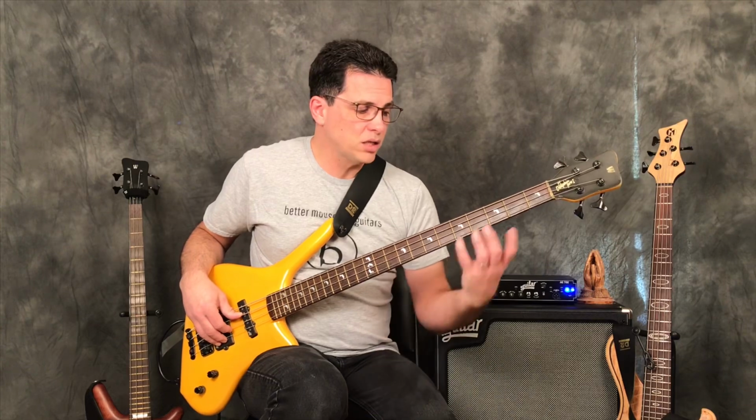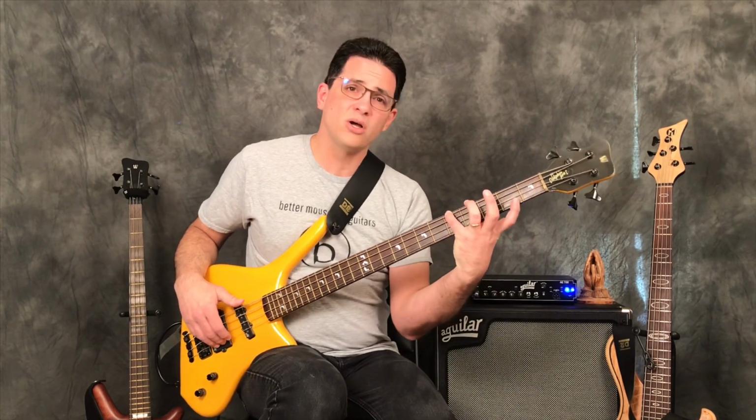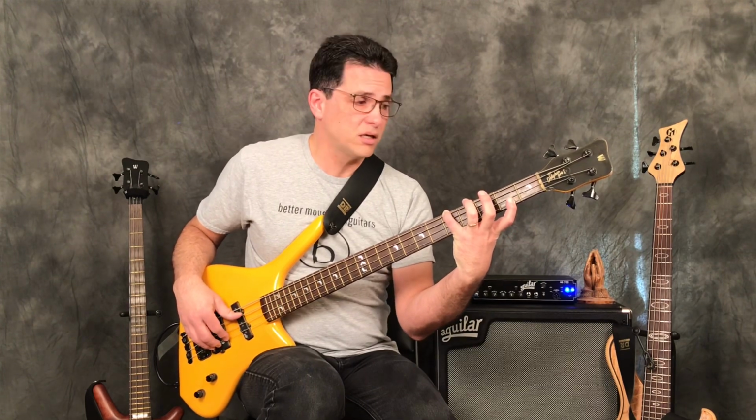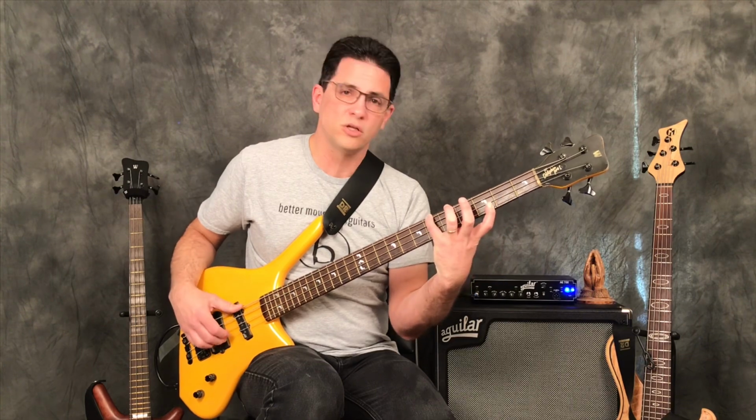I've even found in some of my slap licks, I'll put the root with my pinky on the E string, and I'll reach all the way across to the 2nd fret on the G string, and those are octaves. So it's a little more awkward, not as easy to play, but there came a time when it helped me to be able to move that octave there. So that's one of the intervals we're focusing on today.